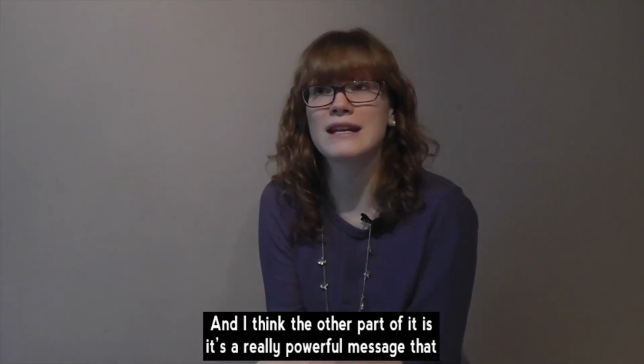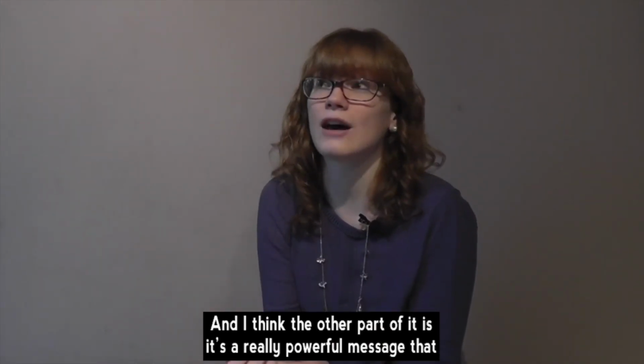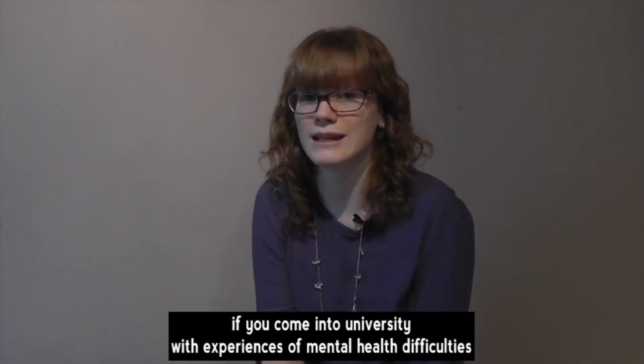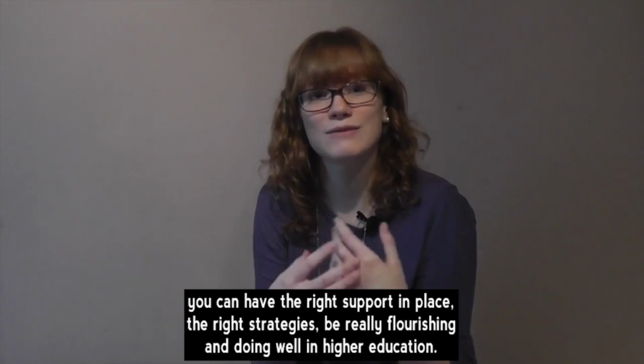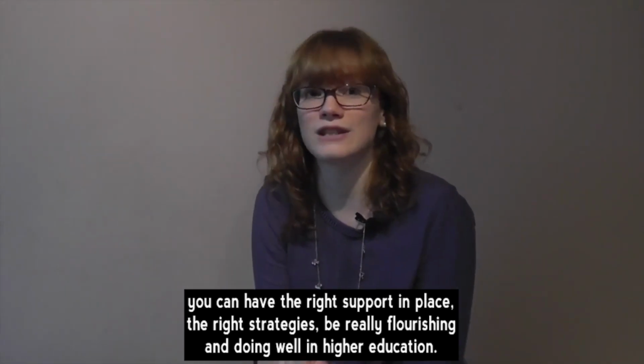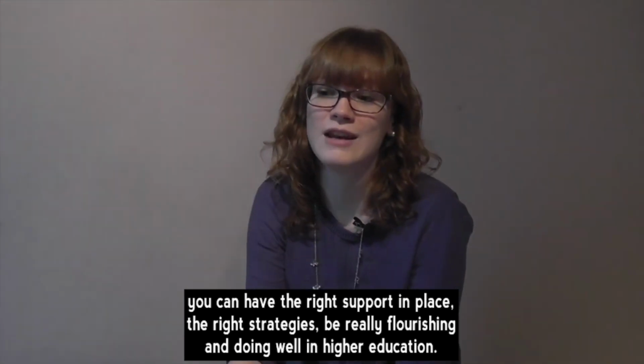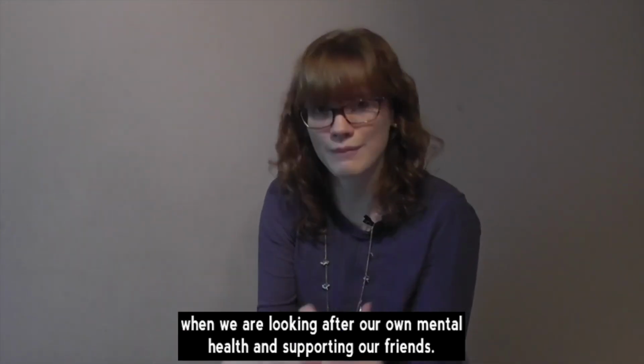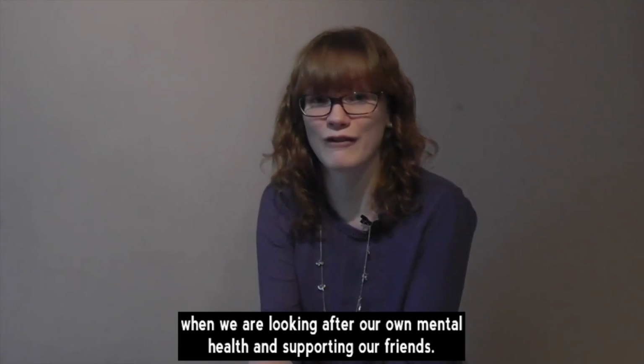And I think the other part of it is it's a really powerful message that if you're coming to university with experiences of mental health difficulties, you can have the right support in place, the right strategies, be really flourishing and doing well in higher education. So hopefully this is a helpful model for us to bear in mind when we're looking after our own mental health and supporting our friends.